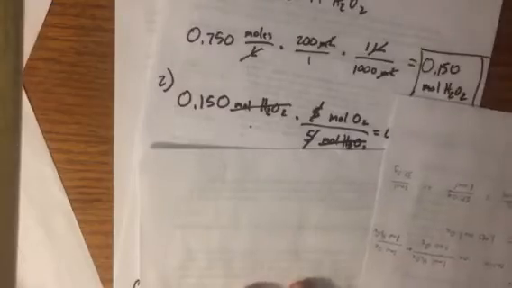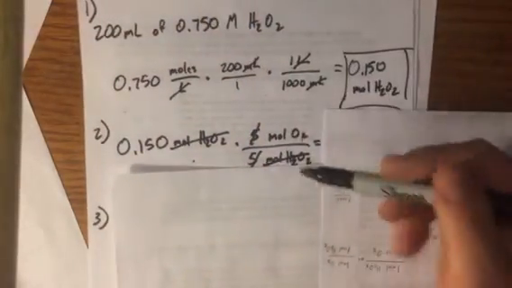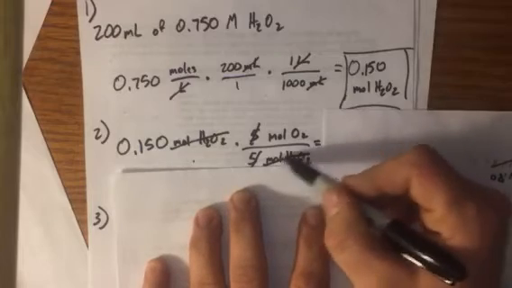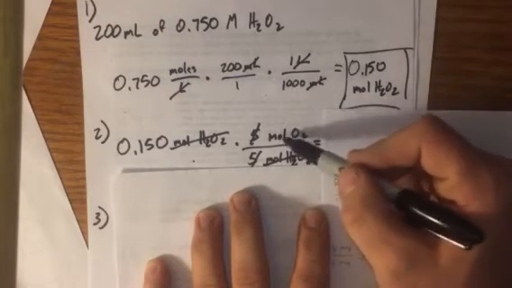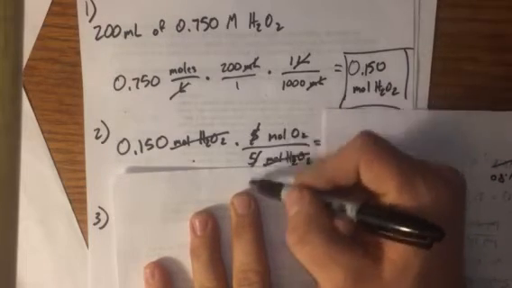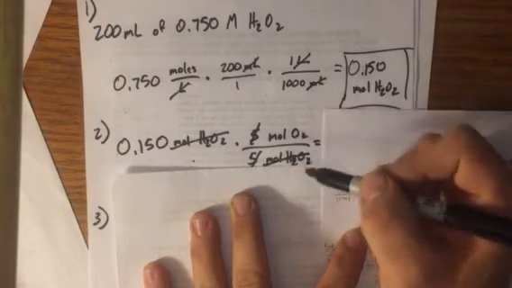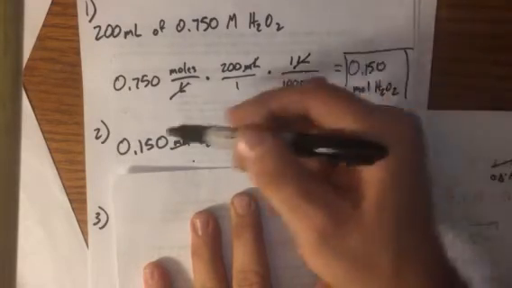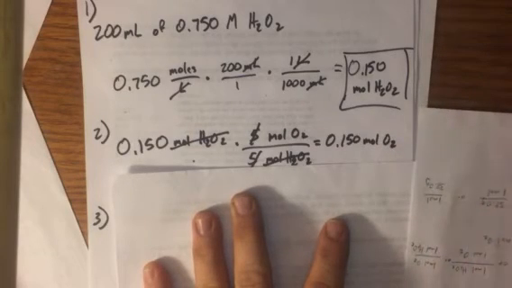In this case, I need moles of H2O2 on the bottom so that those units cancel, and I need moles of oxygen on the top because that's what I'm looking for. And we're going to see that the 5 and the 5 cancel one another out, so I'm basically multiplying by 1. The only thing that changes is my units. So I'm going to end up with 0.150 moles of O2. That completes step 2 for us.